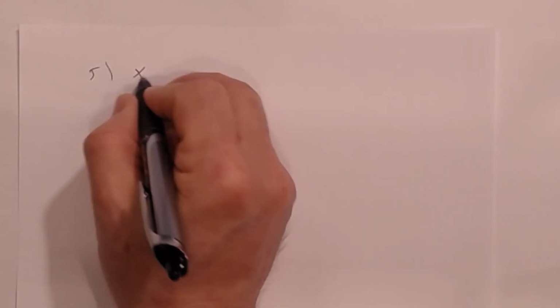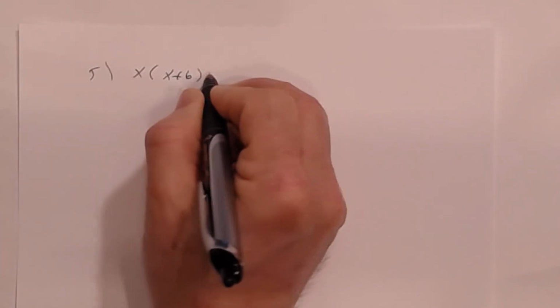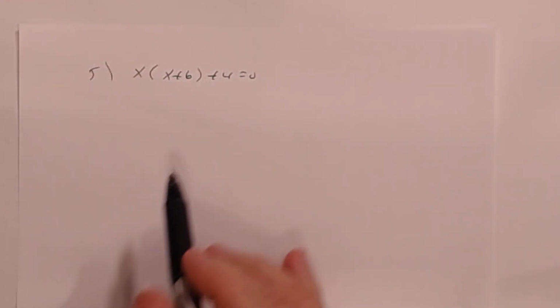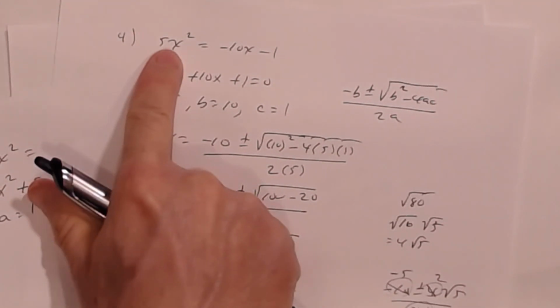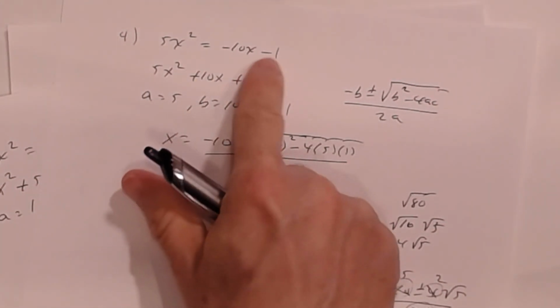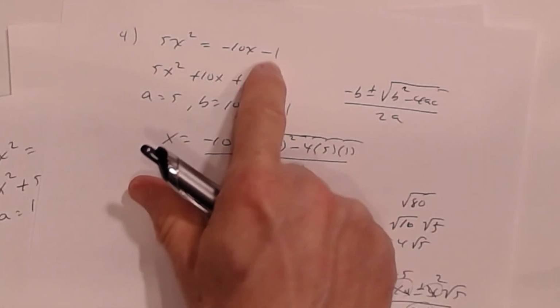All right, now let's look at number 5. So in number 5, let's do one more. All right, let's try this one. So we have x times x plus 6, plus 4 equals 0. All right, so this is written differently than the others. In the others, you actually saw 3 terms, didn't you? You saw a squared term, a first degree term, and a constant term. Here you don't see that.